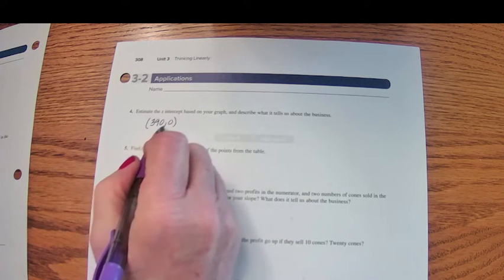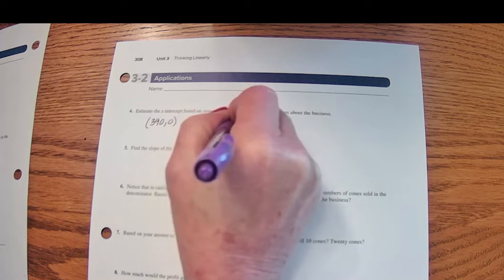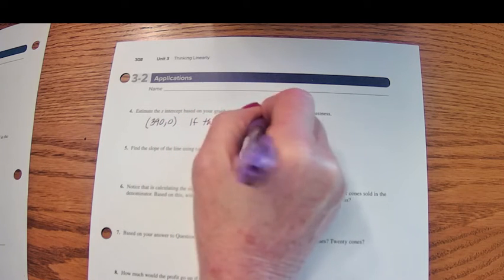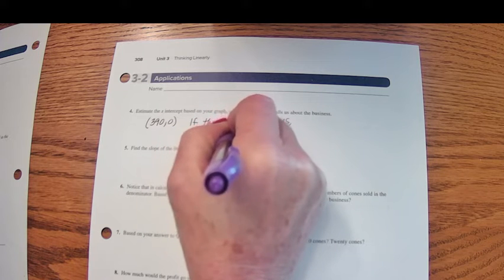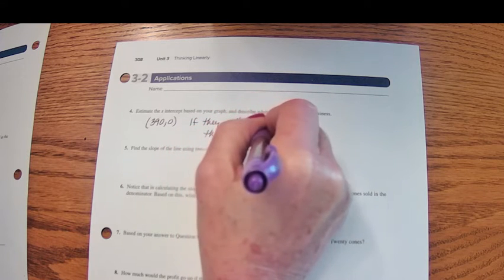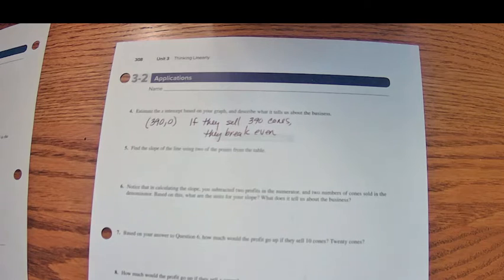With the x-intercept, the y value, the second value, is 0. And what does this mean? If they sell 390 cones, they break even. Break even means they don't make any money, but they don't lose any money. That's their break even point.